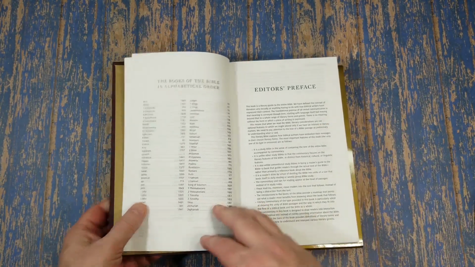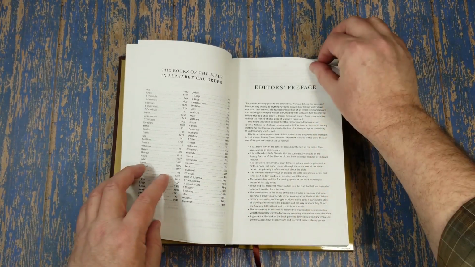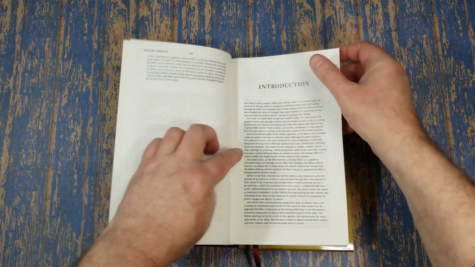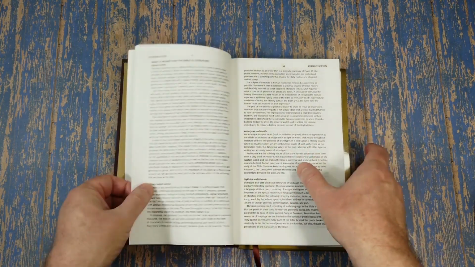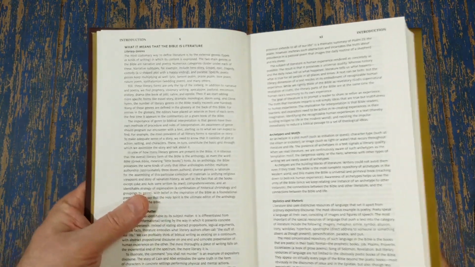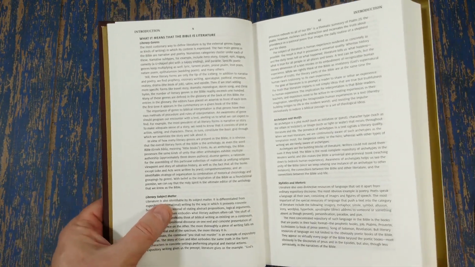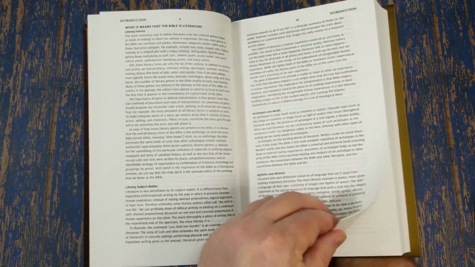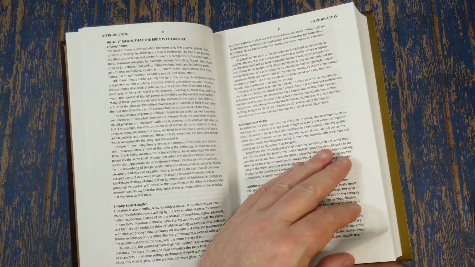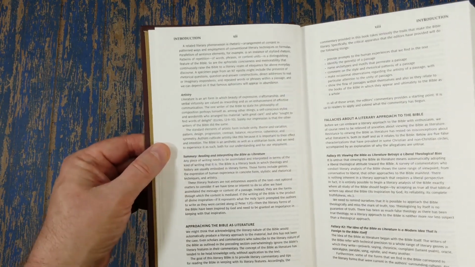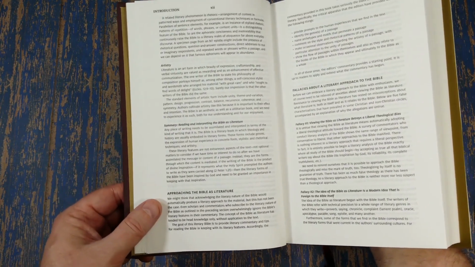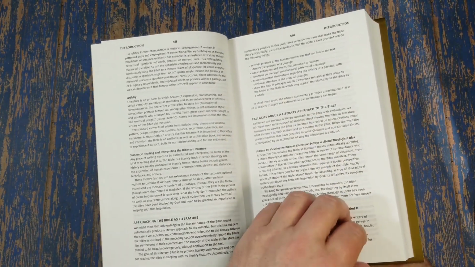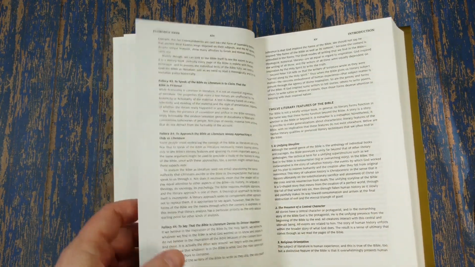We start with the editor's preface, and this talks about what this Bible is and its focus and purpose. Then we get into an introduction. Now, this tells us about all the different literary forms and gives good descriptions of what they are. Literary genres, subject matter, archetypes and motifs, stylistics and rhetoric, artistry, reading and interpreting the Bible as literature, approaching the Bible as literature, and it steps through talking about what literature is and how it works in the Bible.